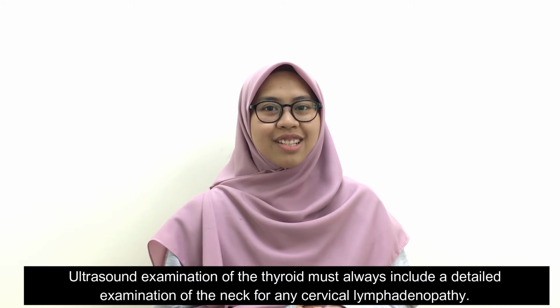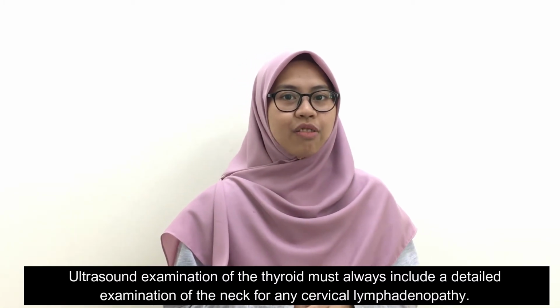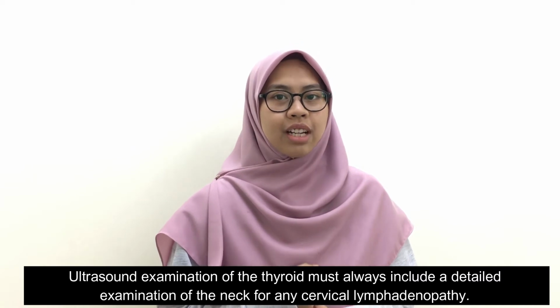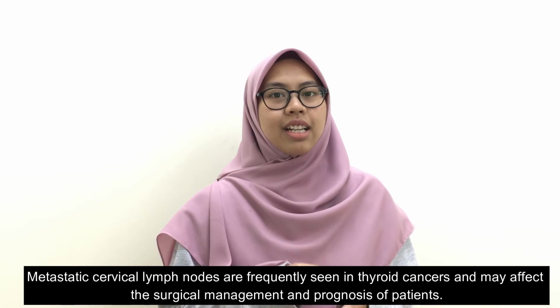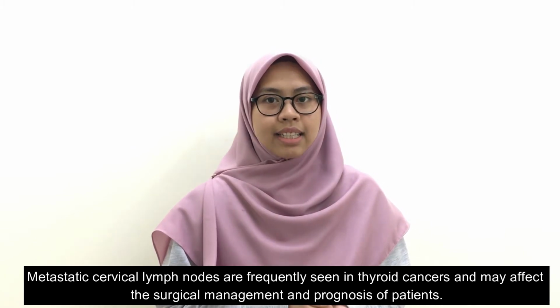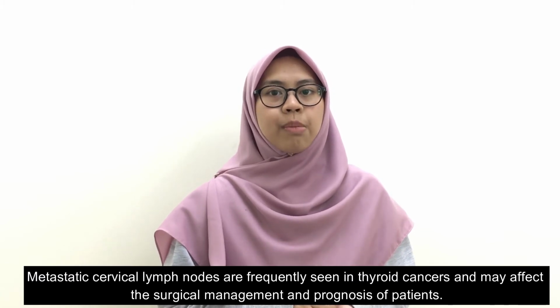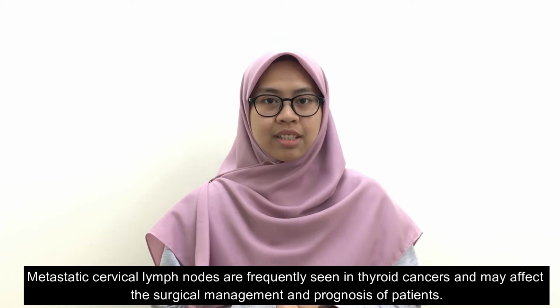Ultrasound examination of the thyroid must always include a detailed examination of the neck for any cervical lymphadenopathy. Metastatic cervical lymph nodes are frequently seen in thyroid cancer and may affect the surgical management and prognosis of patients.